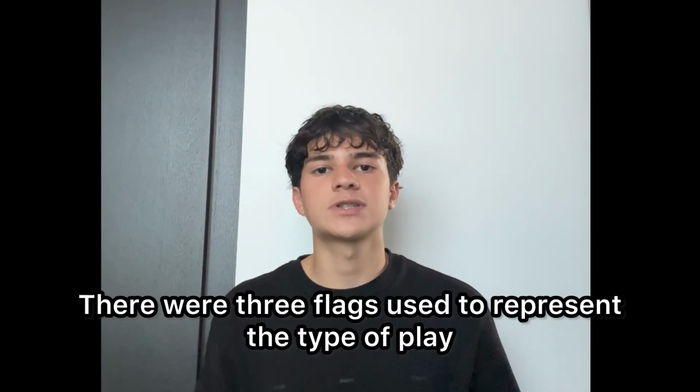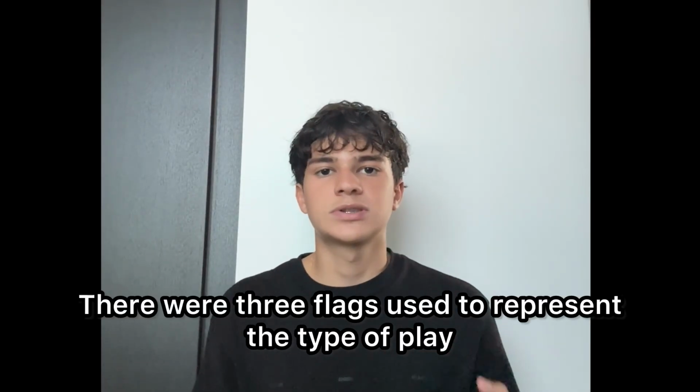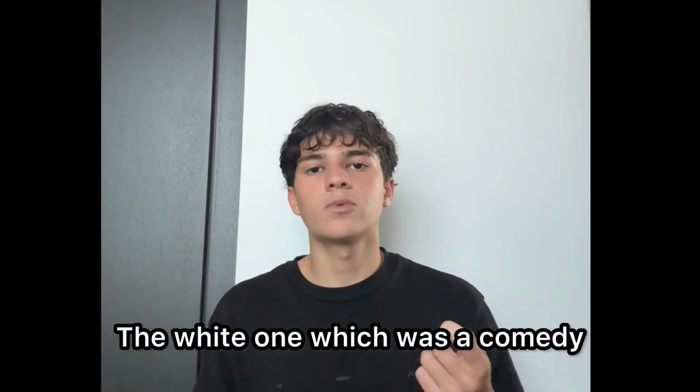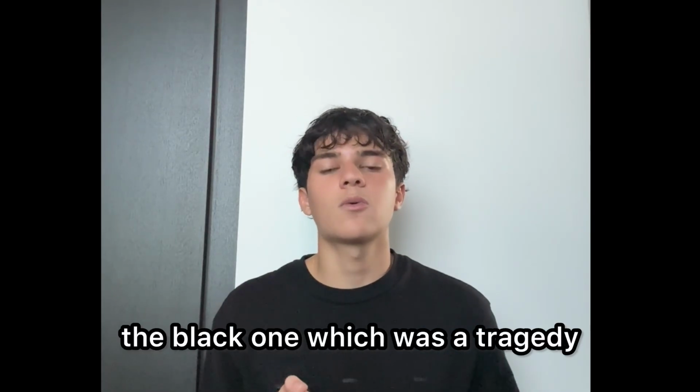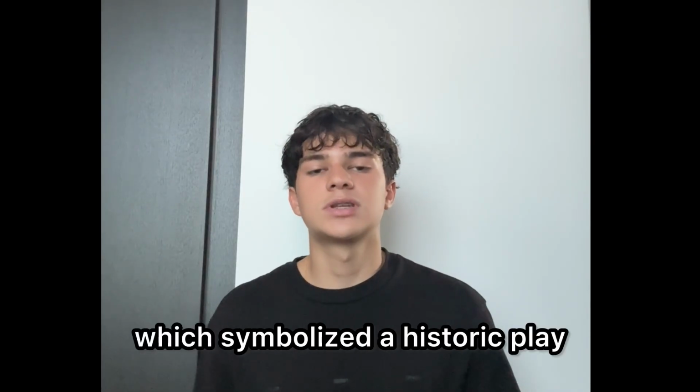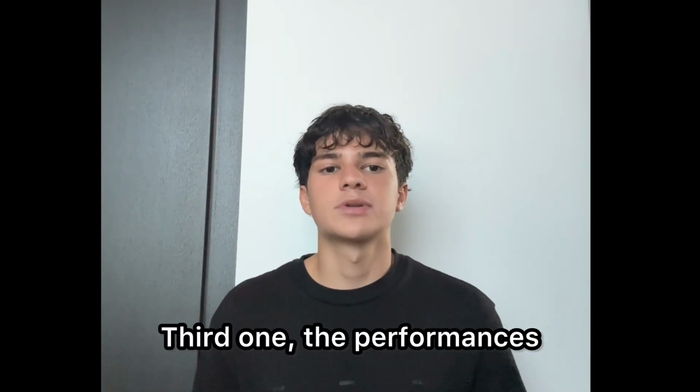The flag system. There were 3 flags used to represent the type of play which was played. The white one, which was a comedy, the black one, which was a tragedy, and the red one, which symbolized a historic play. Third one, the performances.